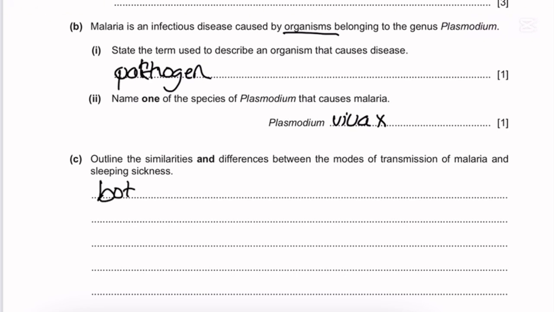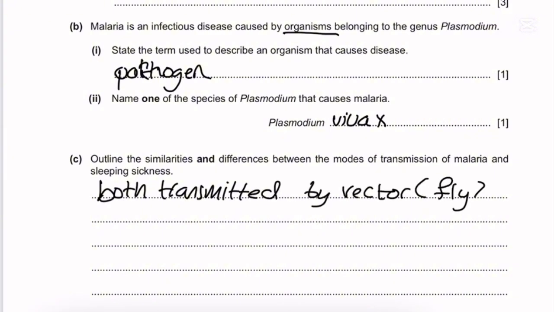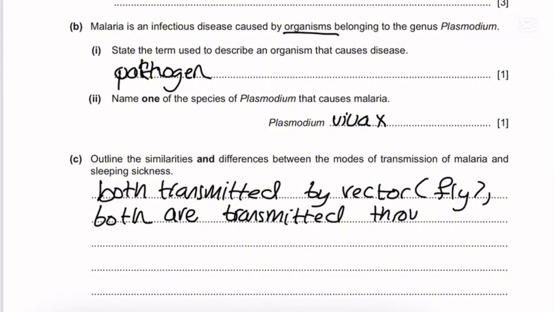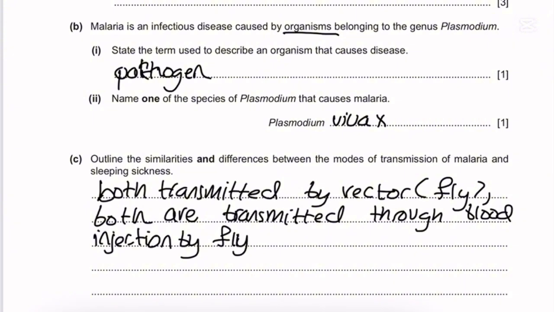So both are going to be transmitted by the fly.